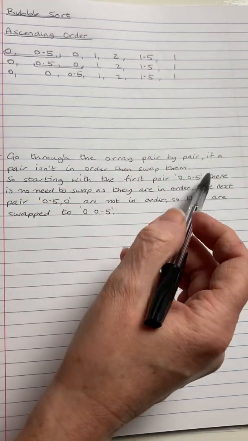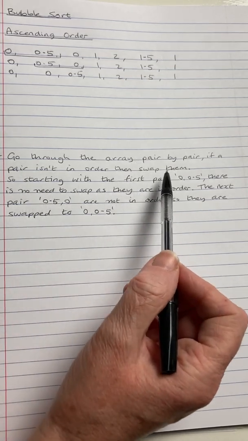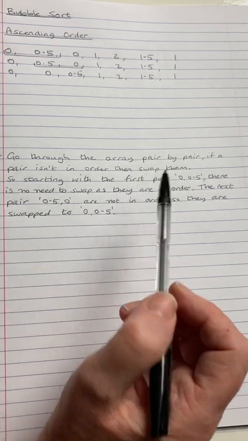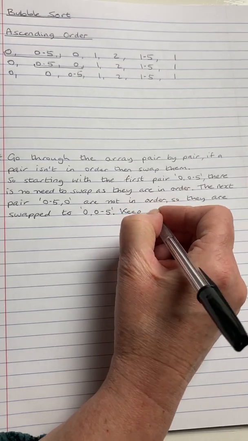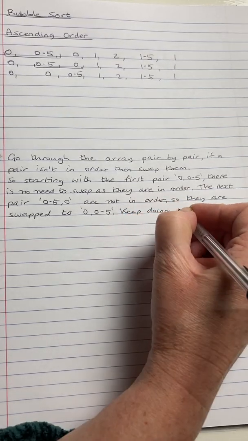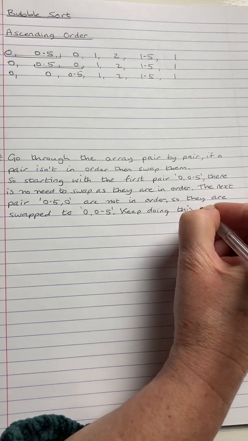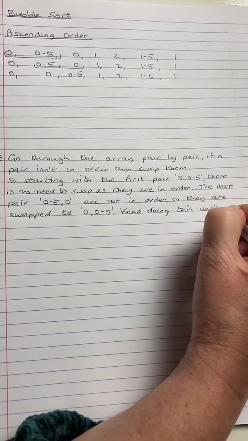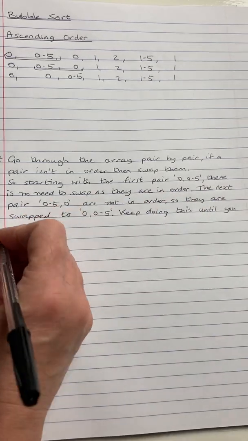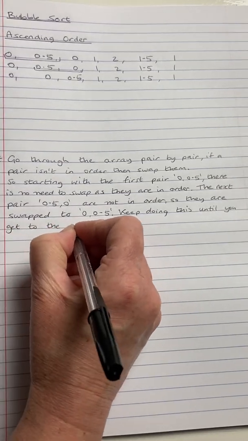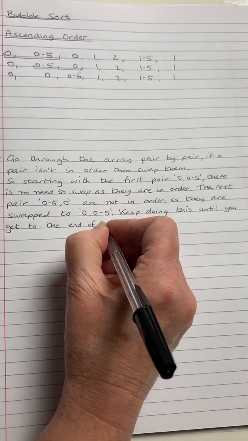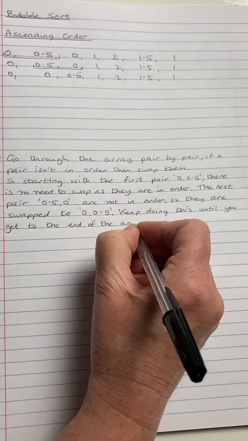Now I have already said go through the array pair by pair. I haven't mentioned keep doing this until you get to the end, so I'm going to say that now. Keep doing this until you get to the end of the array.